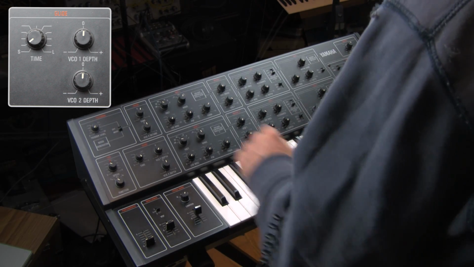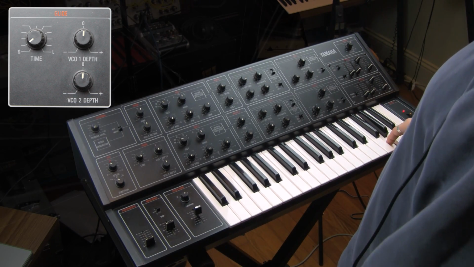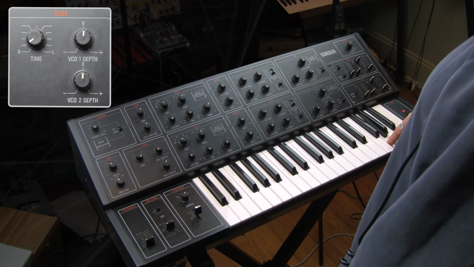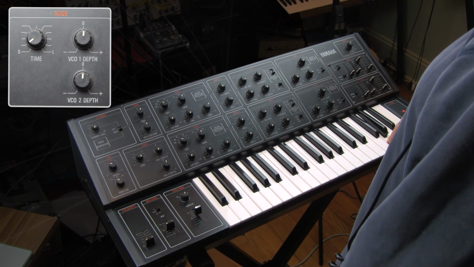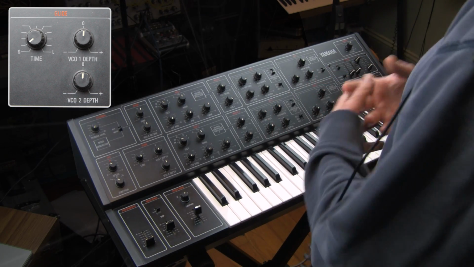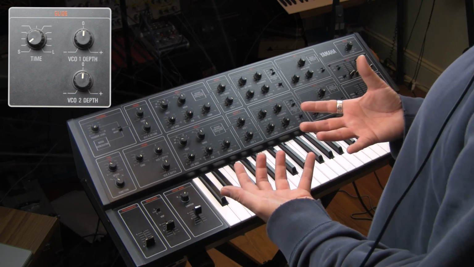Oh, that really took quite a while. Let's listen to that without pulse width modulation. It's a very useful thing. If you have a complex evolving sound, that could be really, really cool.